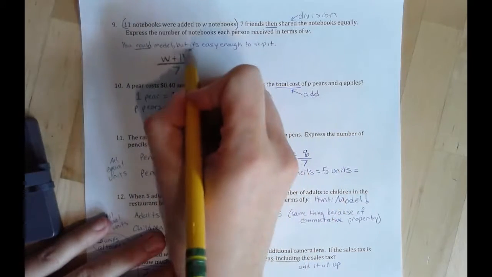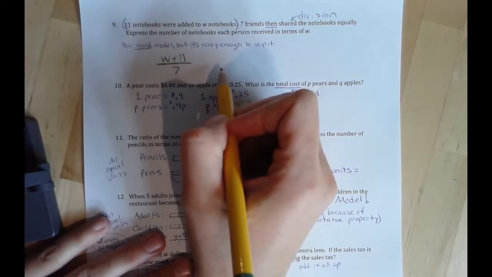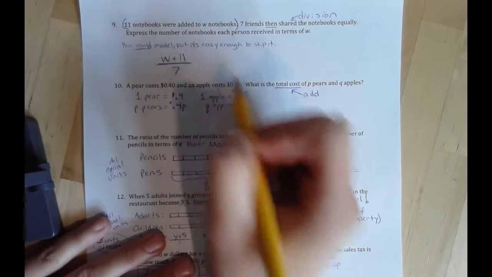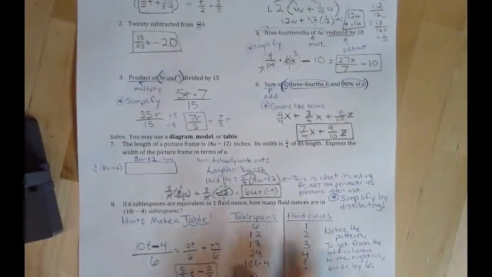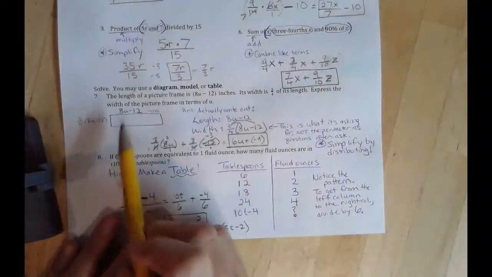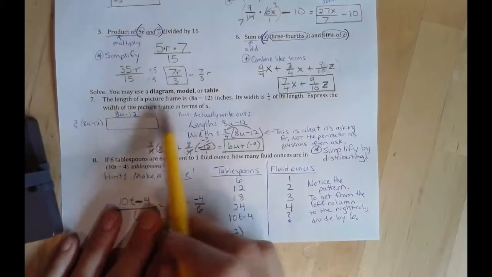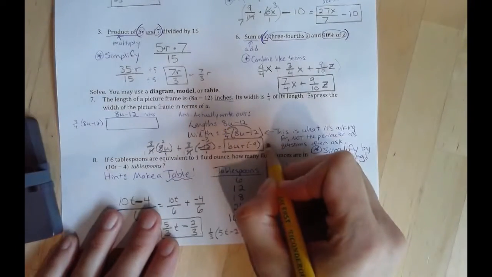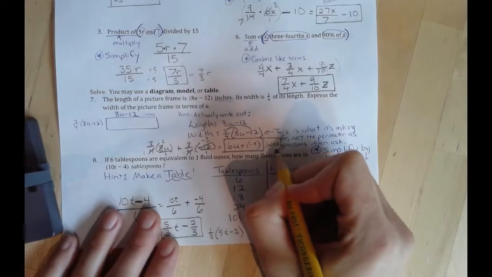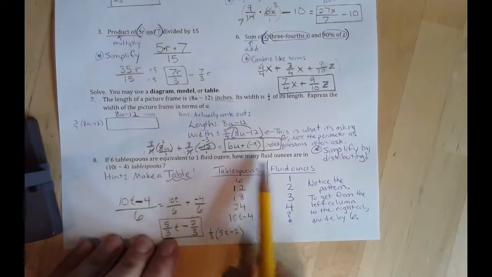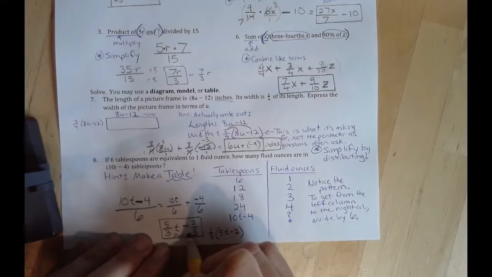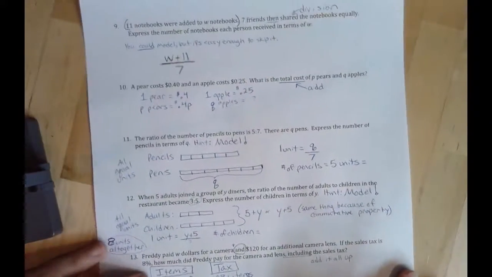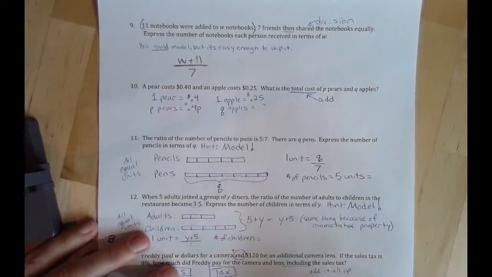If I really wanted, I'm just going to box this, except what's my units? Do I have units here? And actually that reminds me, units. Let's go back. Units, units. All right, for number 7, which was a word problem, my units were inches. So this is going to be inches. Number 8, the question was how many fluid ounces. So it's going to be this many fluid ounces. OZ is an abbreviation for ounces. All right, moving on. Units are here. Notebooks.